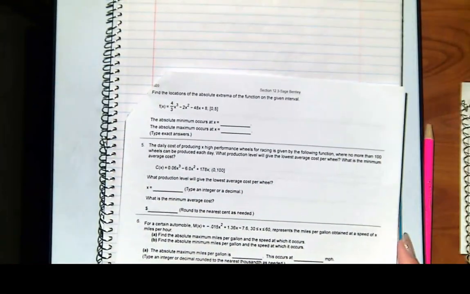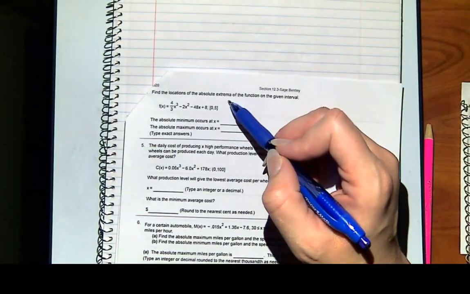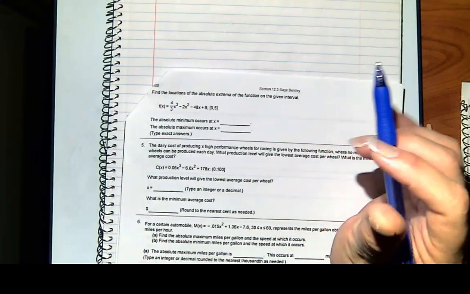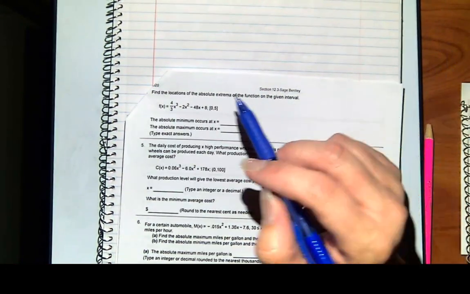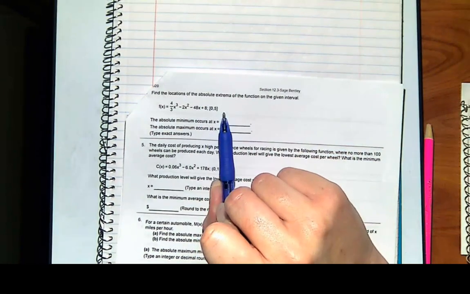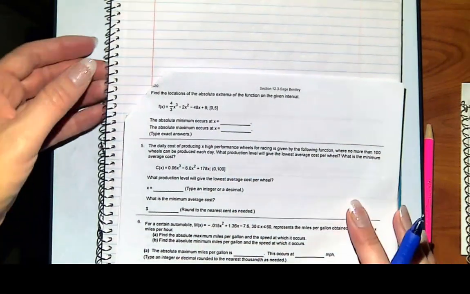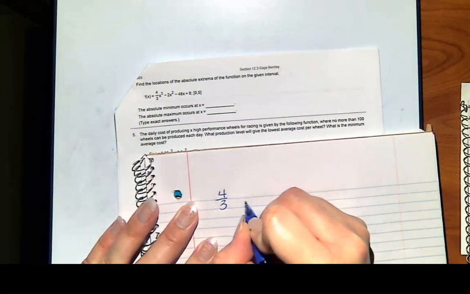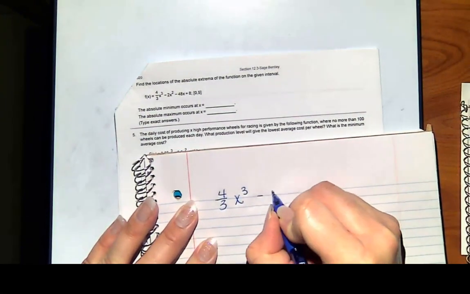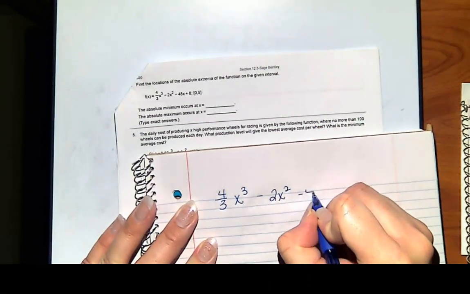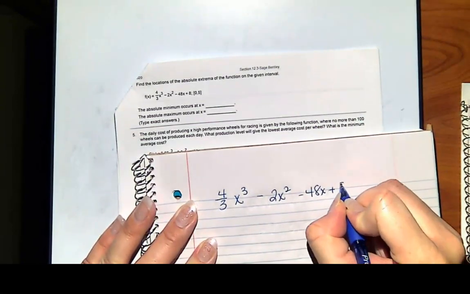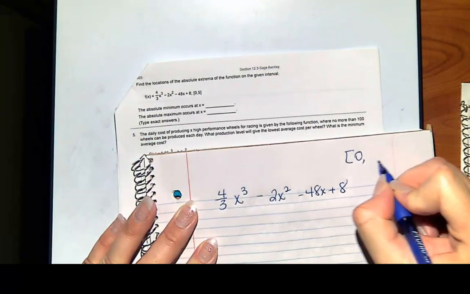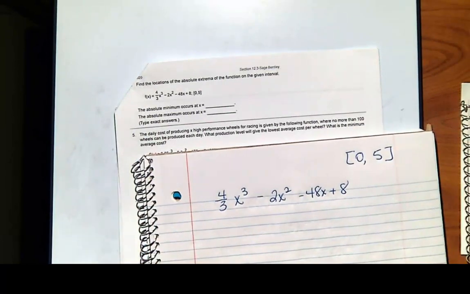All right, so here we go. We have: find the locations of the absolute extrema. Remember, extrema just means maxes and mins. Find the extreme values of the functions on the given interval. So I want to go from 0 to 5. I've got 4/3 x to the third minus 2x squared minus 48x plus 8. And I'm only interested in going from 0 to 5.